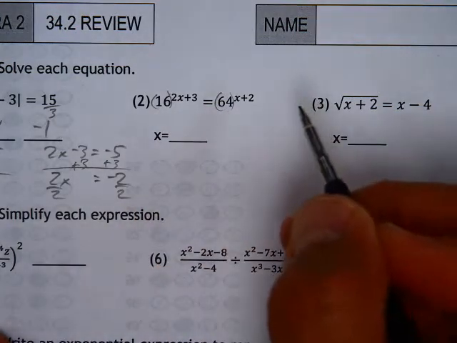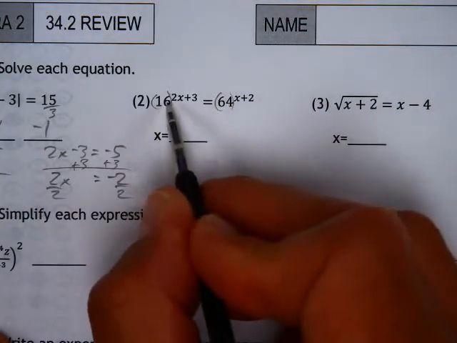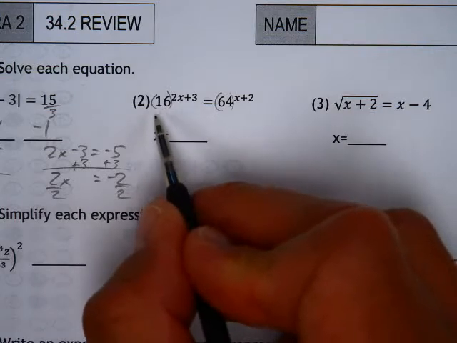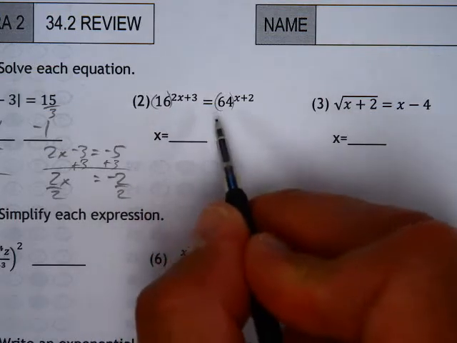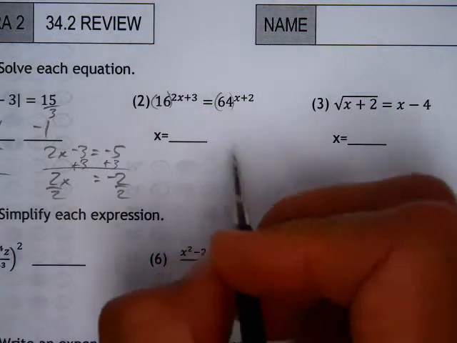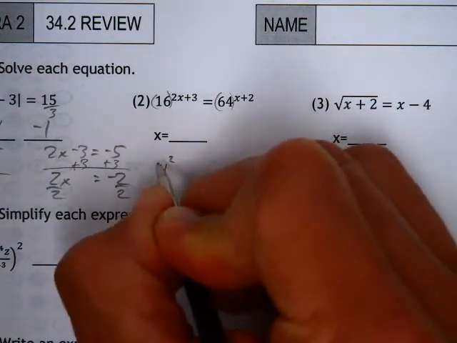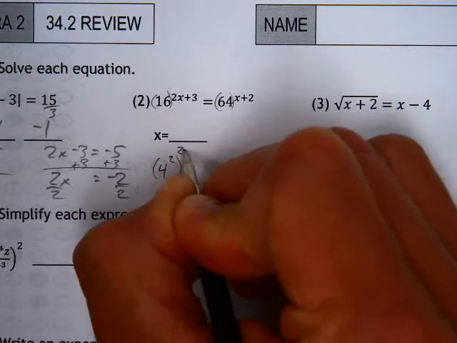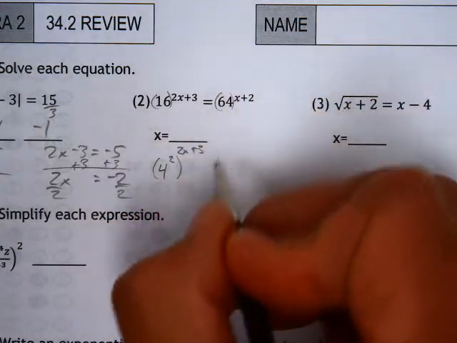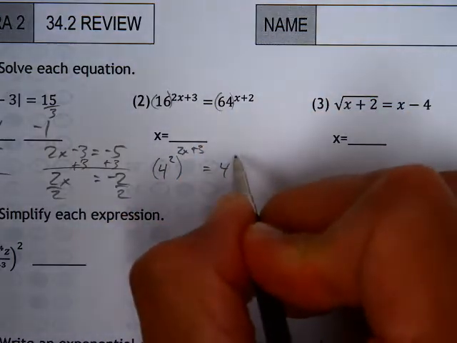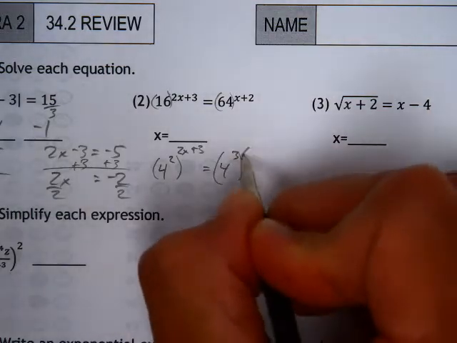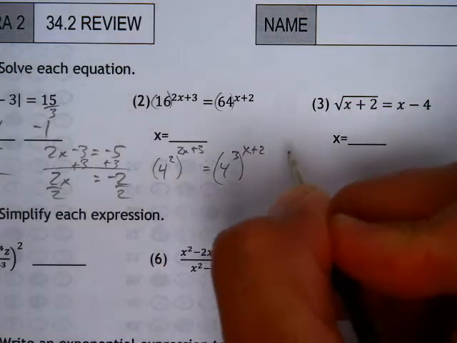Now 2 works, but that's a lot smaller than we have to go, because 4 to a power is a 16 and 4 to another power is 64. What power is that for 16? 4 squared. So 4 squared then to the 2x plus 3, and then we have this one would be 4 to the third is equal to the x plus 2.